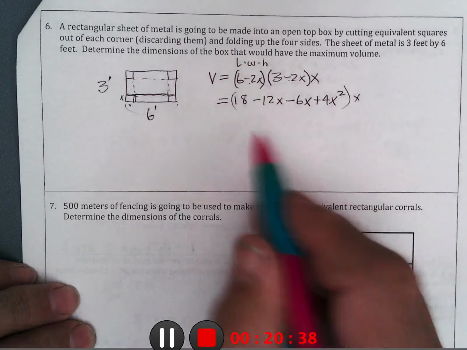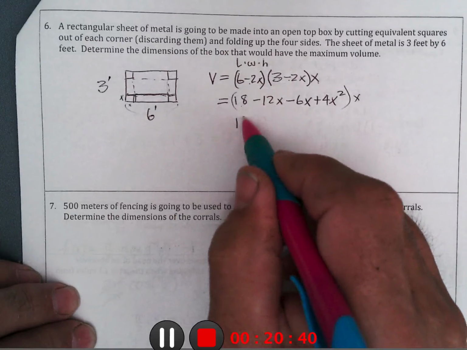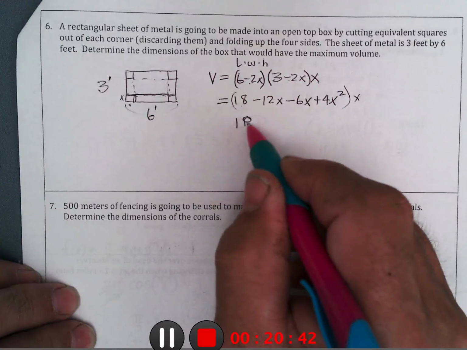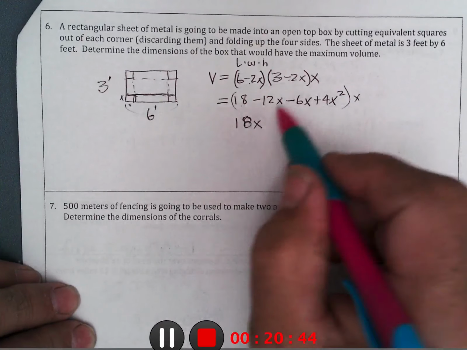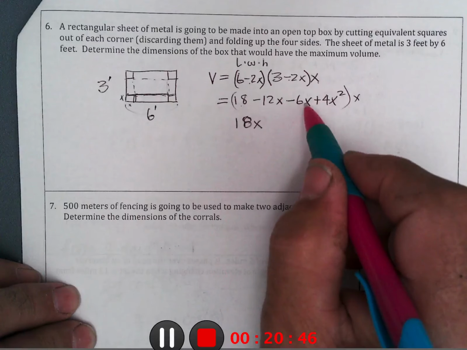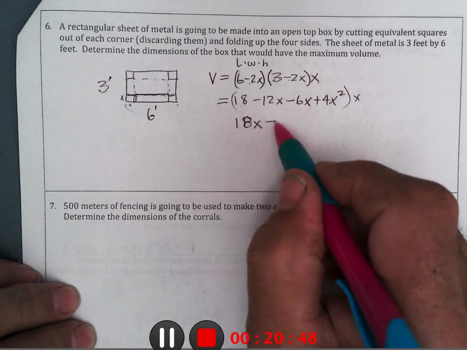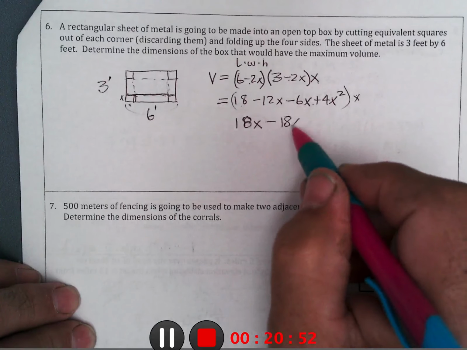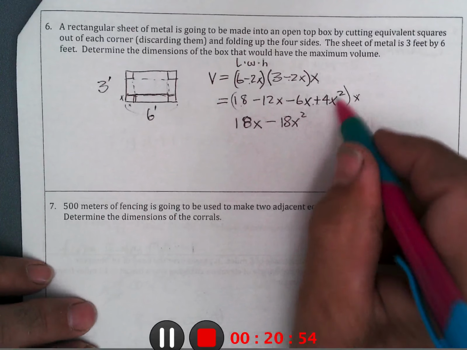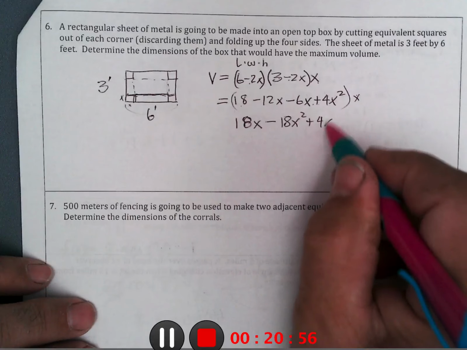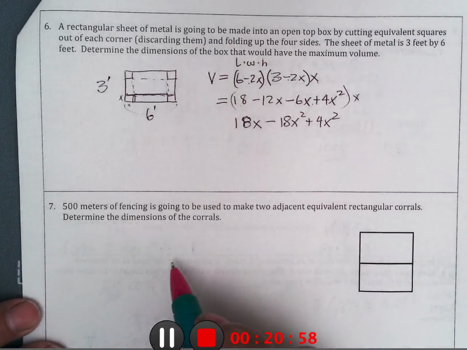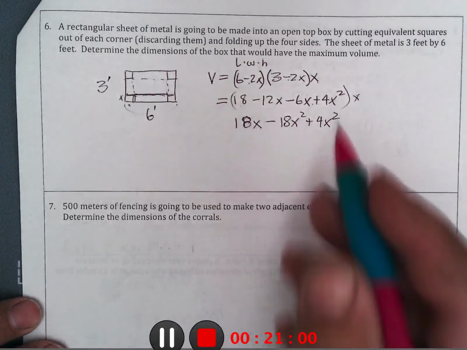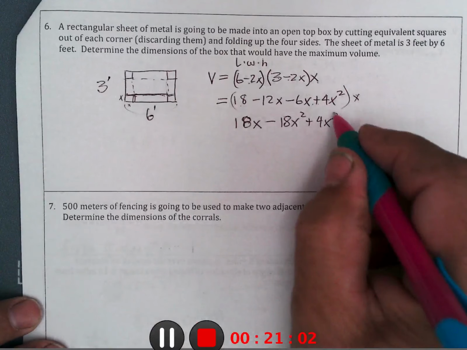So I've got 18x minus 18x times x squared plus 4x squared. So now, a third, 4x to the third.